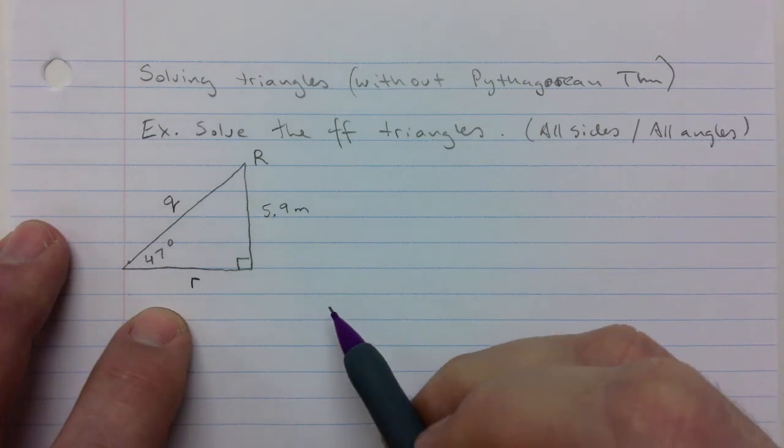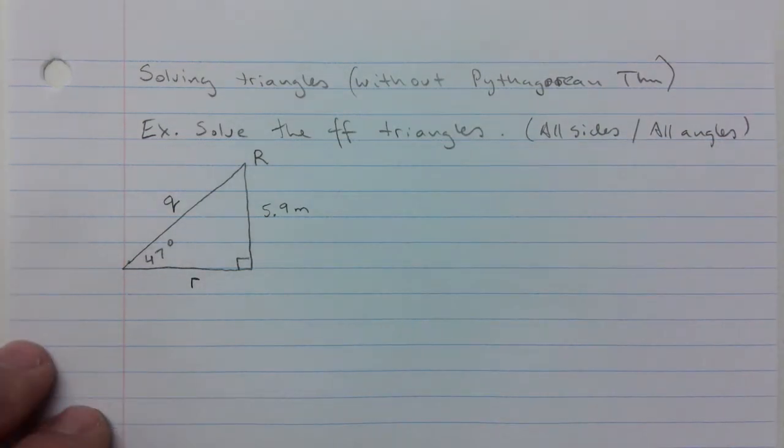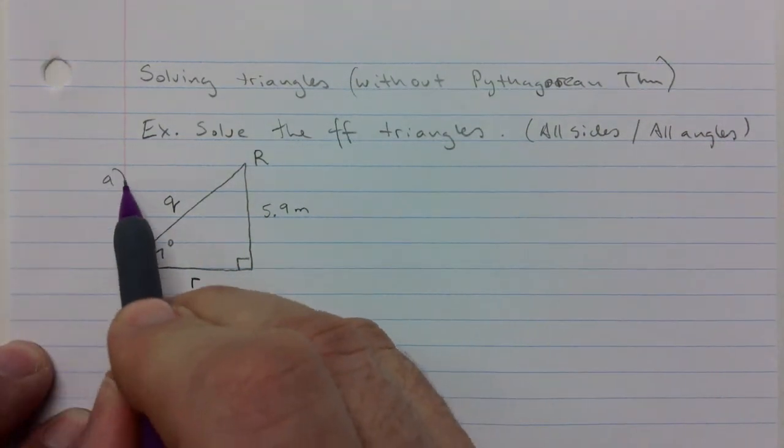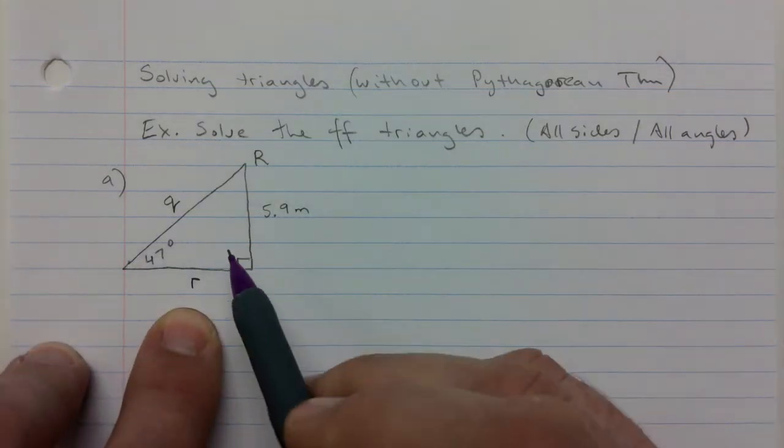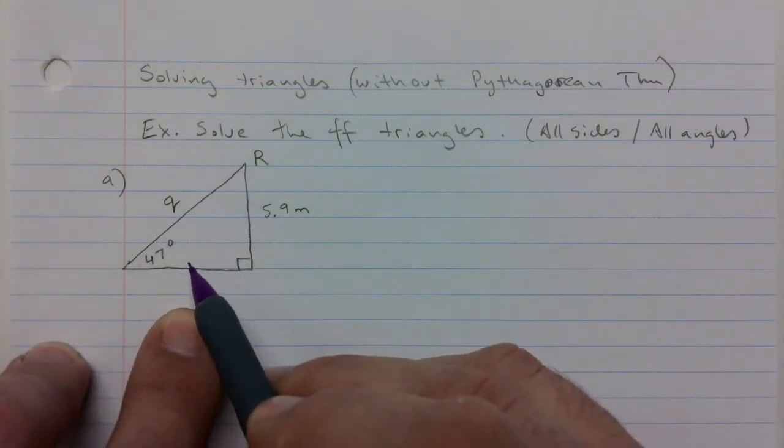Go ahead and write this down. We've got to make sure we have this, right? So this is the first example, example A. So let's see how we can do this, okay?